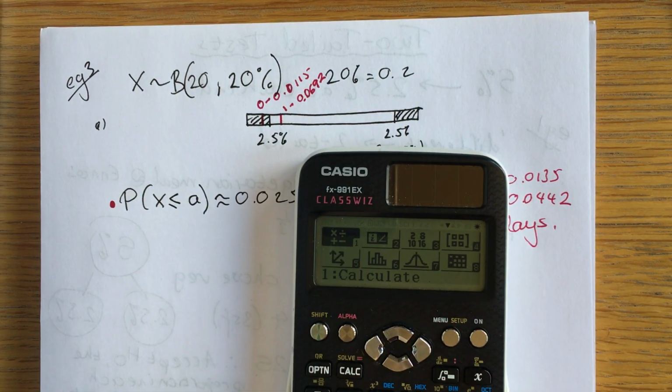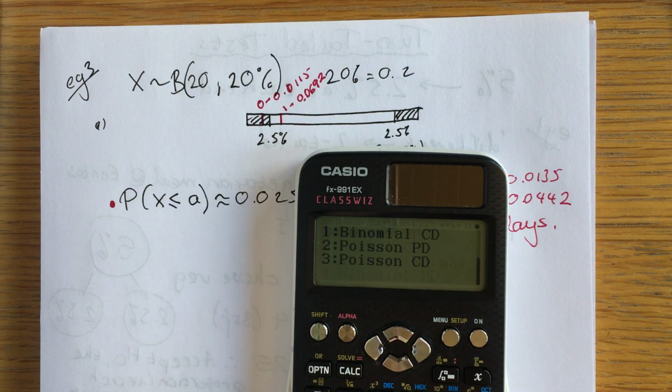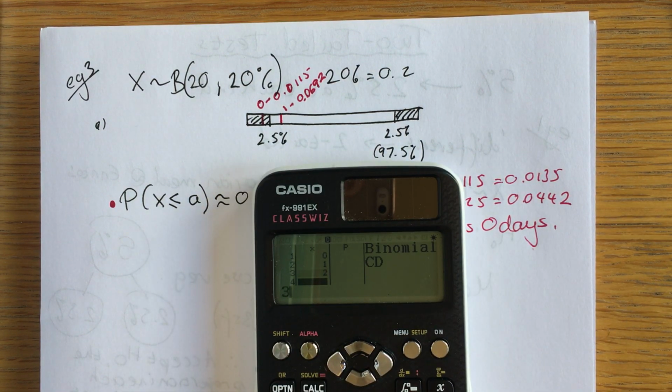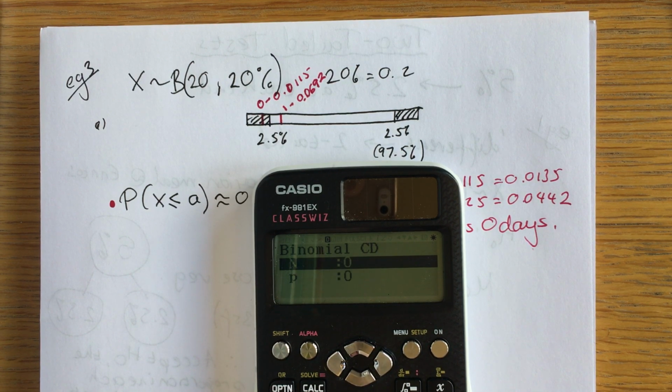So I'm now going to go back to my distribution table. Unfortunately this one doesn't hold the list, it was just that I was trying to work these out. So maybe in the exam I might write down the ones in my region first so I don't need to retype them all in, but it's done now. 20 and 0.2.